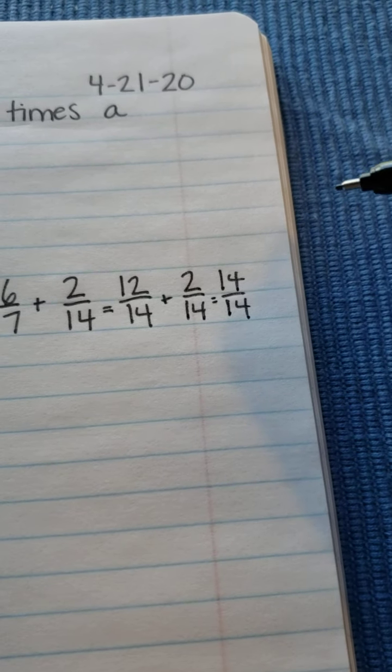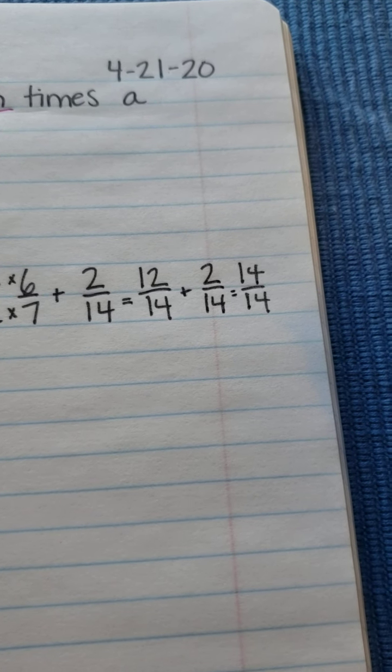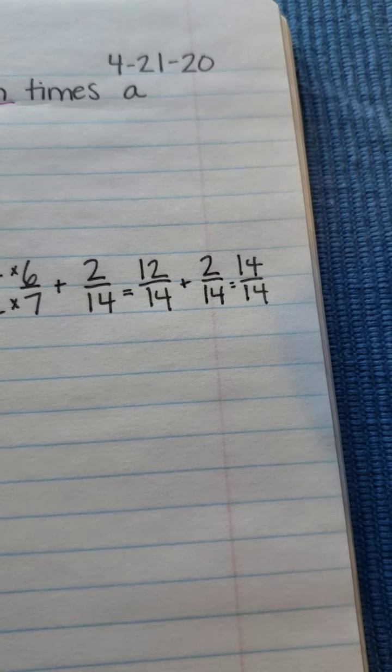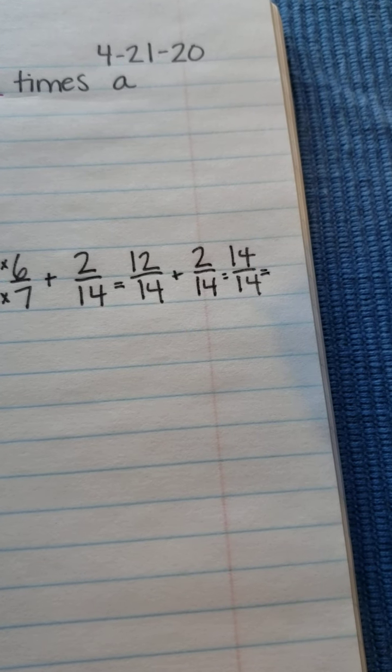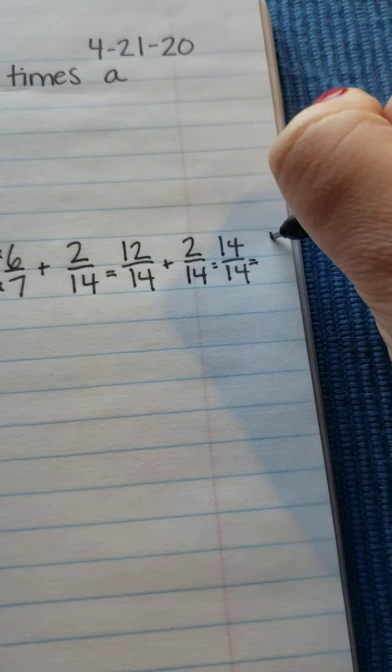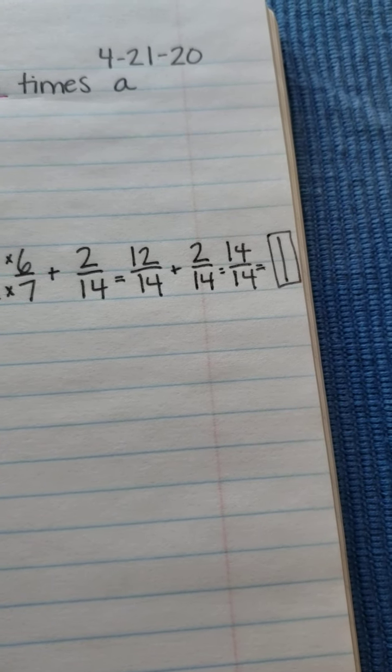And because we're working on our 5th grade standards, we're going to think to ourselves, is there any way that I can simplify 14/14? And I know that anytime that I have the same number in the numerator and in the denominator, it means that it's equal to 1 whole. So I can box that up. That's as simple as we can get.